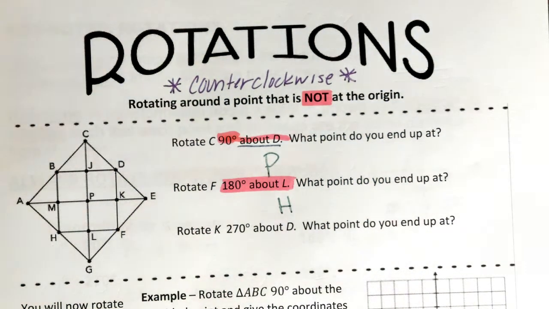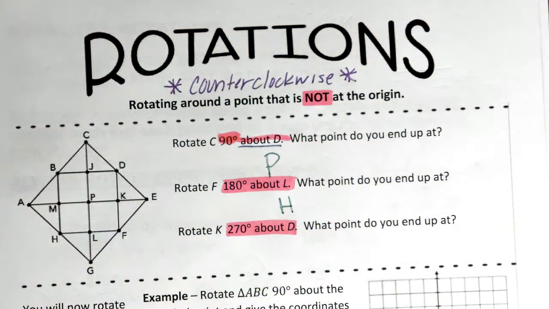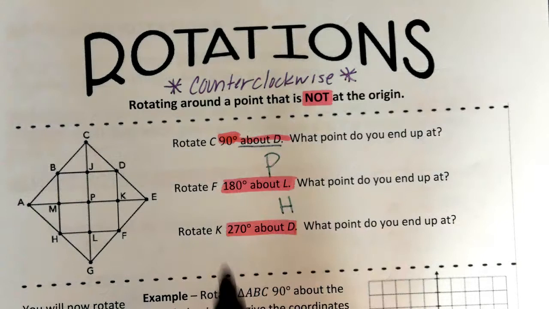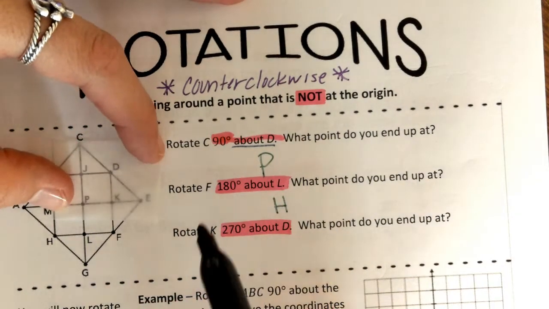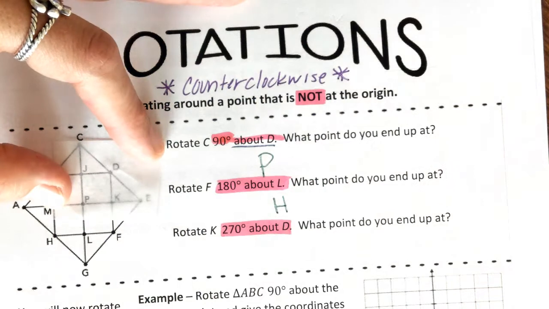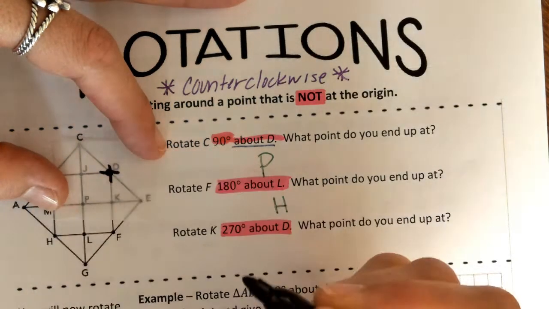Lastly here, we are going to rotate point K 270 degrees about point D. So let's make sure that point K and point D, here they are, are both under the patty paper. We're going about point D, so point D is where we're going to want that plus sign.